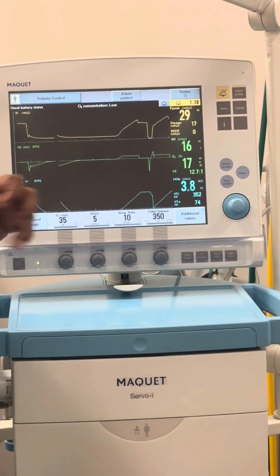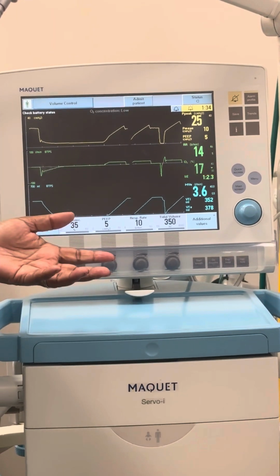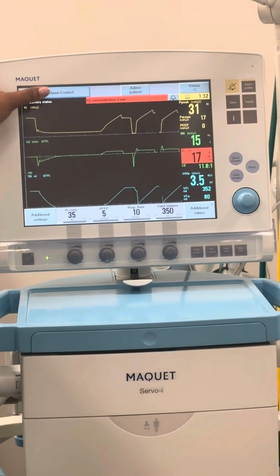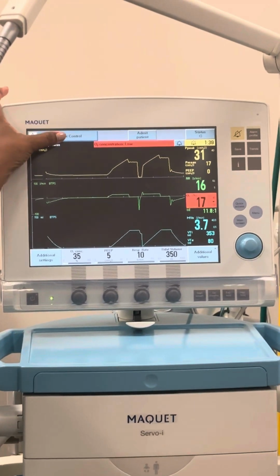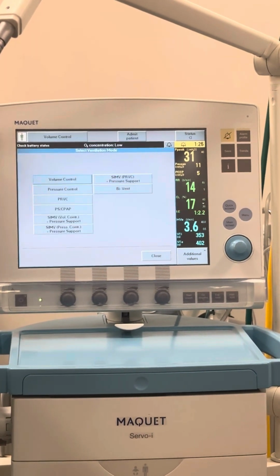Initial stuff is done. So what am I going to do? What would you do next? You would start to wean, right? So how would y'all start to wean? Go back to your modes. So volume control, where would you go? Click volume control. Click that again.